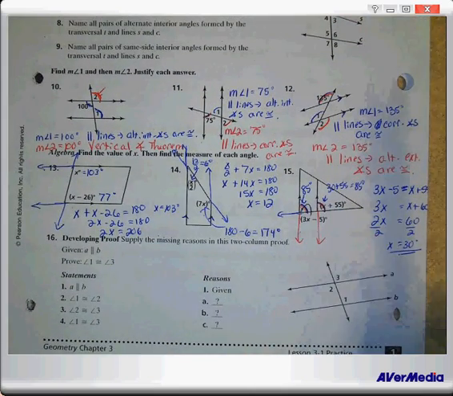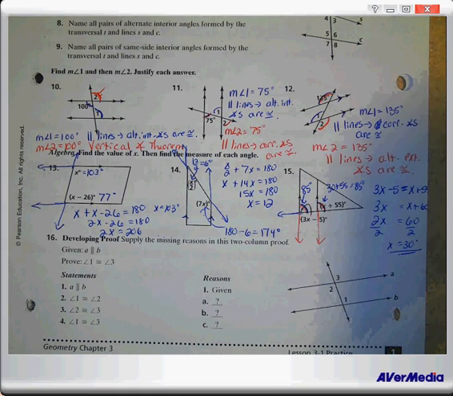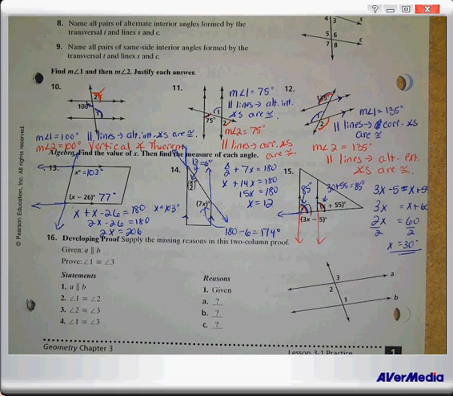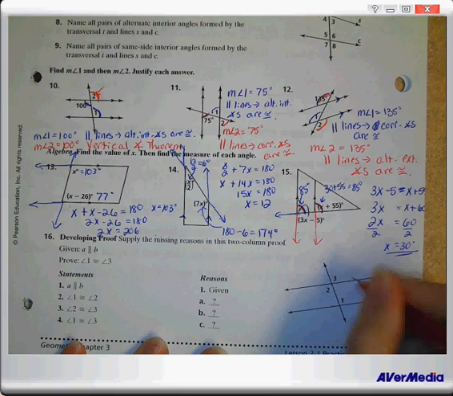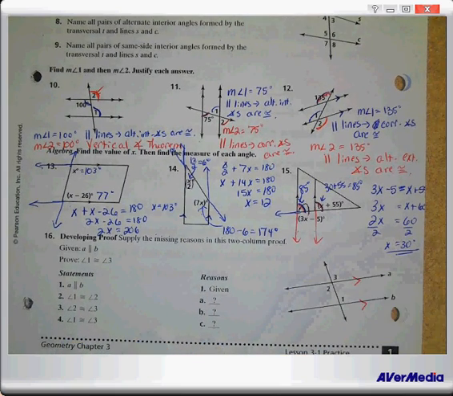Now, the next thing is actually a geometric proof. And you have all the skills to do this, but you need to remember how it's built. Now, we're trying to prove that angle 1 is congruent to angle 3. And we're given the fact we have parallel lines. So we will always start every proof with the given statement. And I always mark it on the diagram.